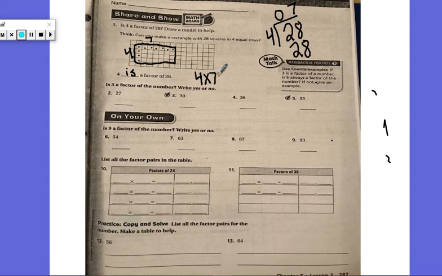Alright, is 5 a factor of the number, yes or no, for 27? So can anything times 5 get 27? Okay, I'll just kind of run through some of the facts in my head. 5 times 2 is 10. 5 times 3, 15. 5 times 4 is 20. 5 times 6 is 30. So that one is a no.